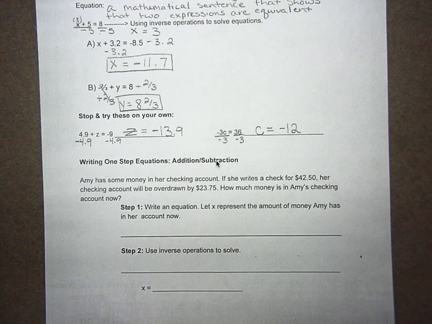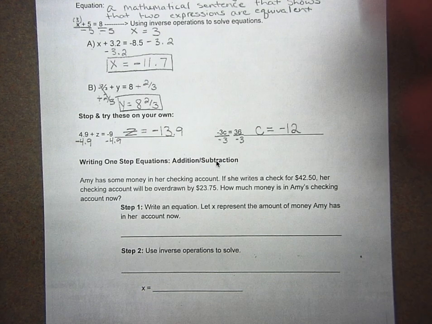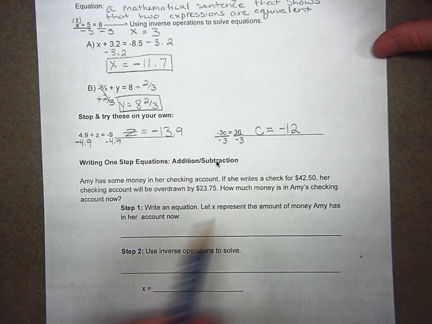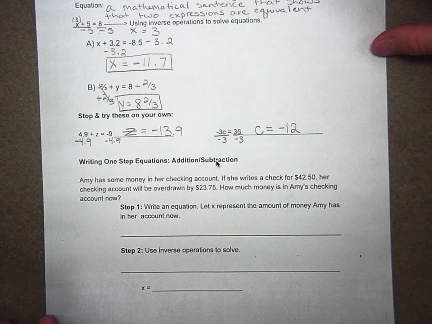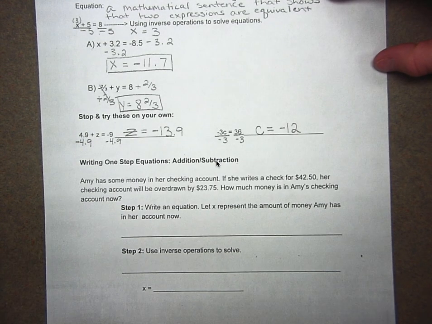So our first step is to write an equation, and I'm going to use the variable x to represent how much she has in her account now, or how much she had in her account.